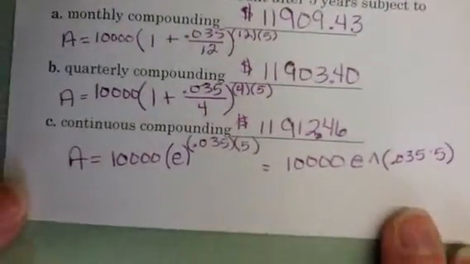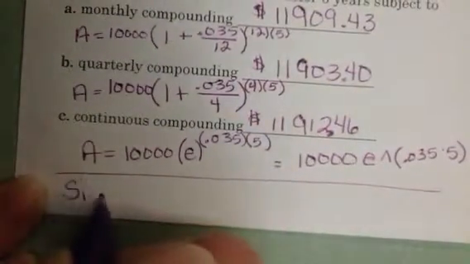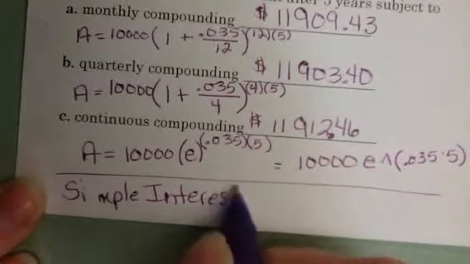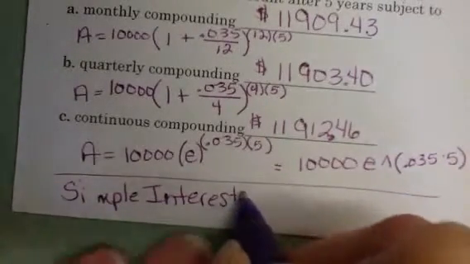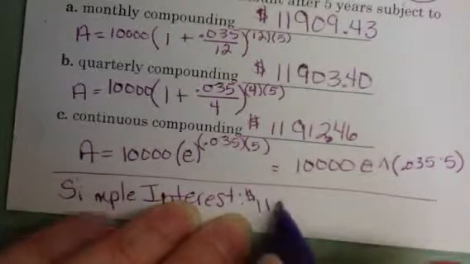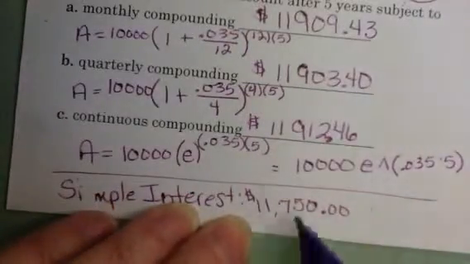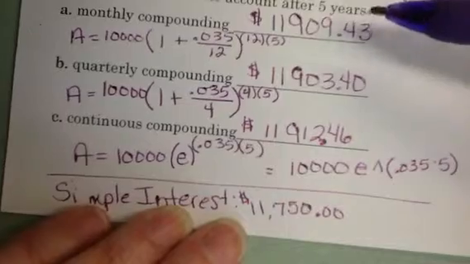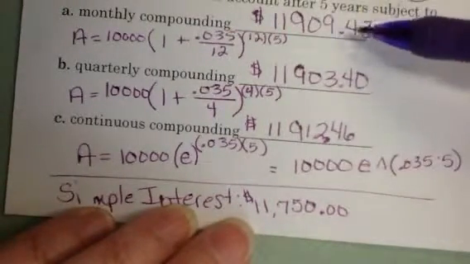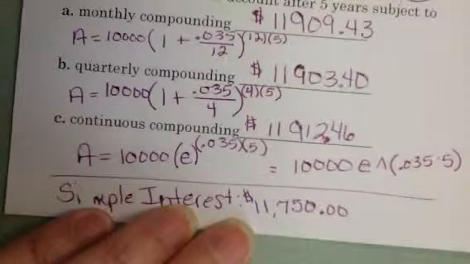And just to compare that, what if we just looked at simple interest? Simple interest over 5 years, this same value over 5 years, if you figured that out, you're only going to earn $11,750. So you would get substantially more with compounding. So you all are getting old enough to start saving money. If you can put money aside somewhere that compounds, it'll earn you more money than just simply putting it in savings.